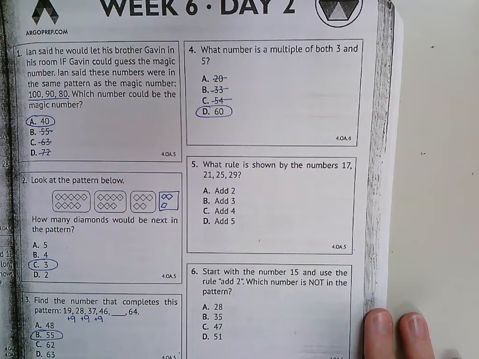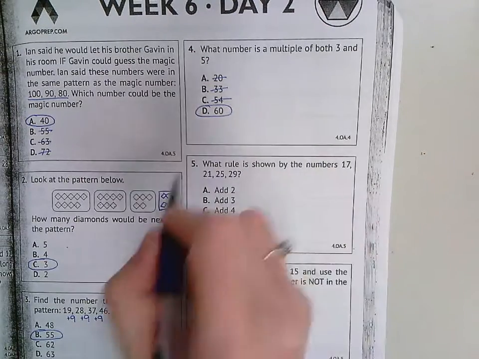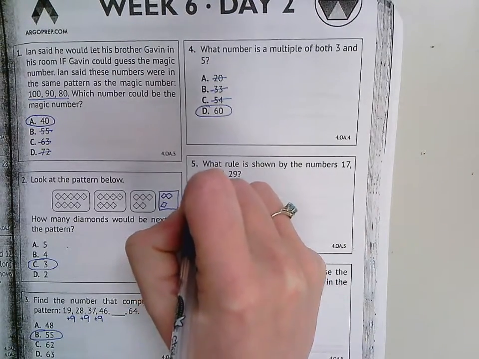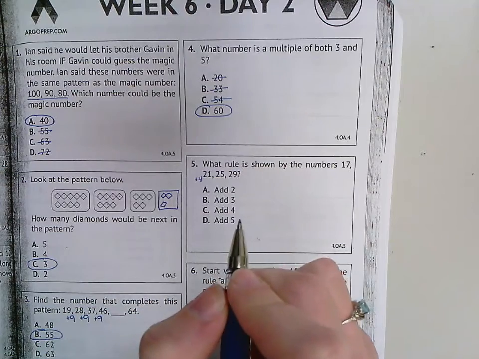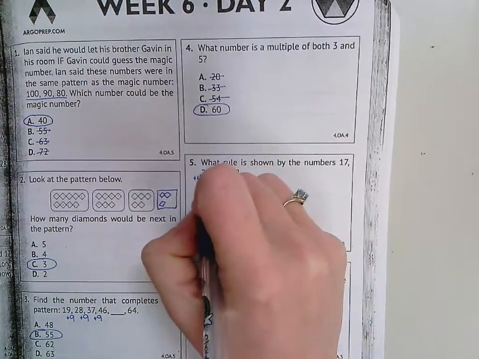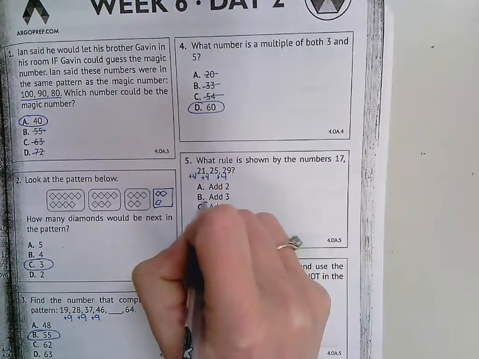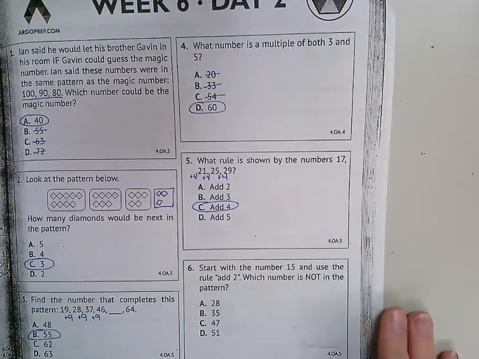Number 5, what rule is shown by the numbers 17, 21, 25, and 29? To get from 17 to 21, I add 4. To get from 21 to 25, I add 4. To get from 25 to 29, I add 4. So my rule must be add 4.